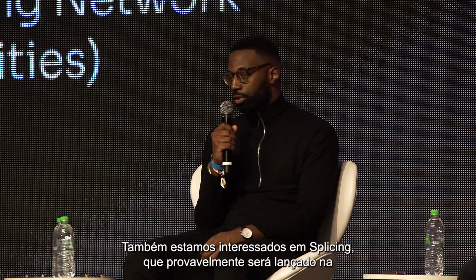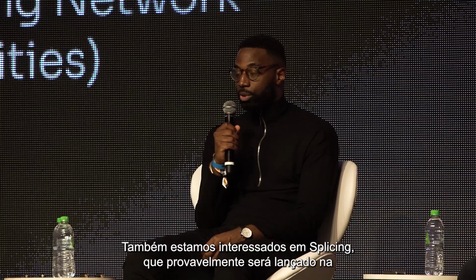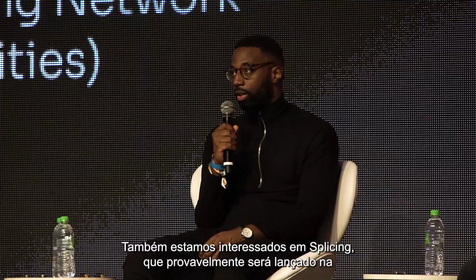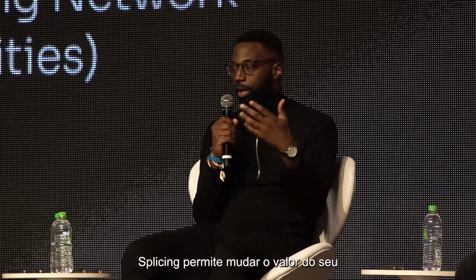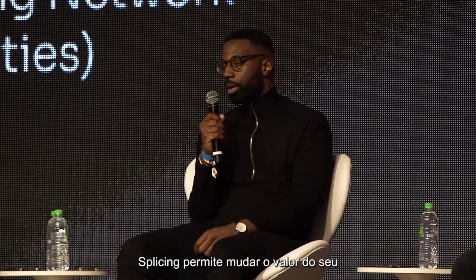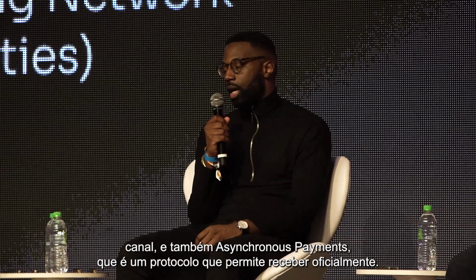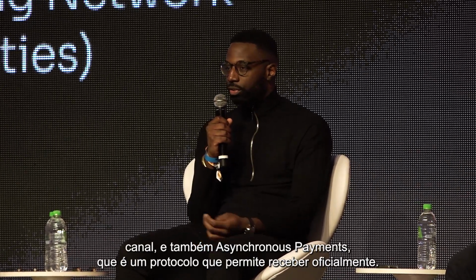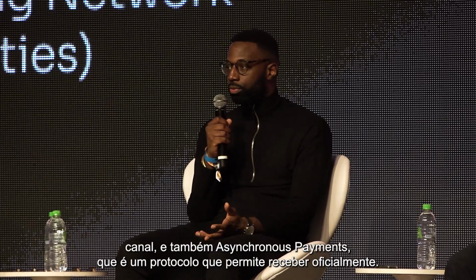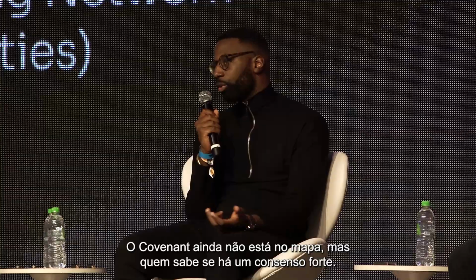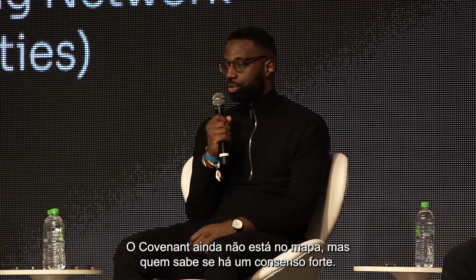We're also interested in splicing, which is probably coming in the first half of 2024. So splicing enables you to change the channel value of your channels, essentially. And also asynchronous payments, which is a protocol for enabling offline receiving as well. So Covenant's not quite on the roadmap, but who knows, if there's strong consensus.